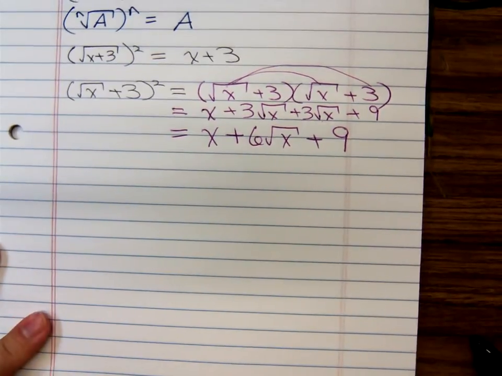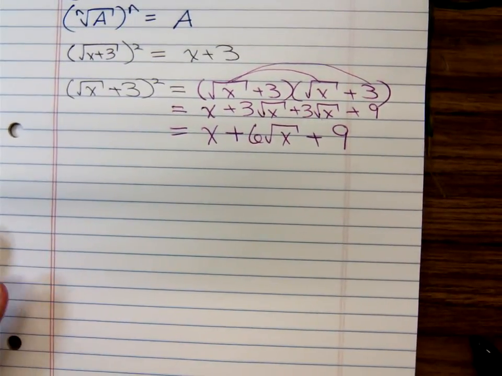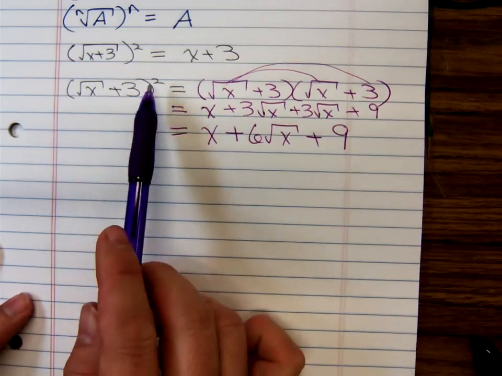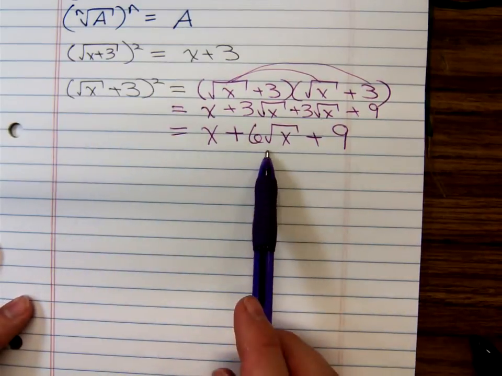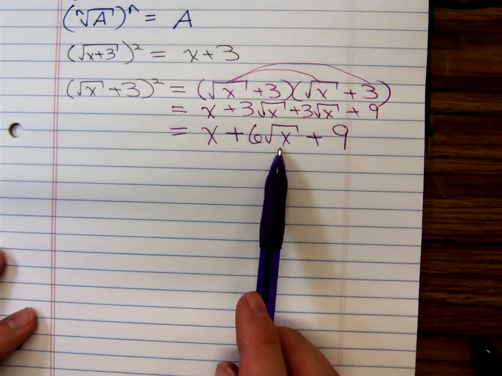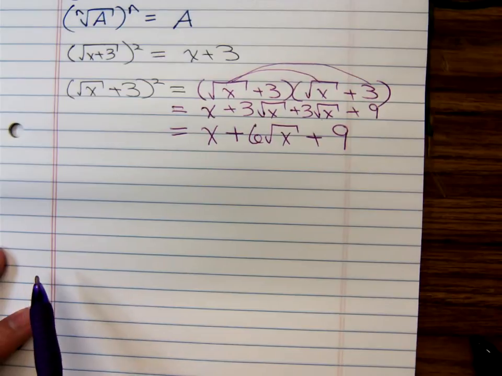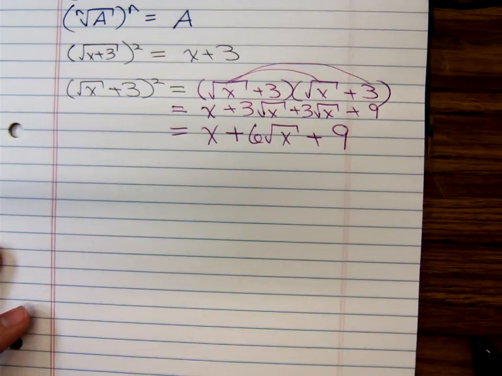So let's notice something. Squaring a square root doesn't always eliminate the square root. Here we had something with the square root and we squared it. The result was even worse than what we started off with. Now we have 2 additional terms that are not under the radical. Here we had 1 term.